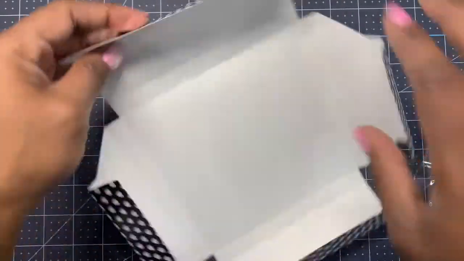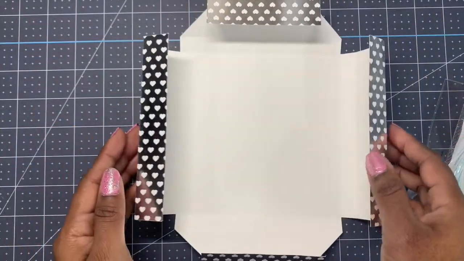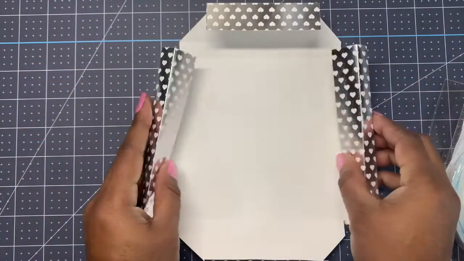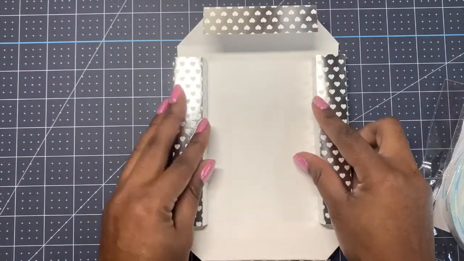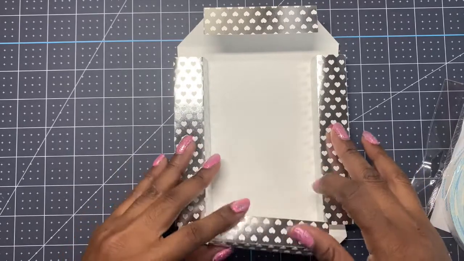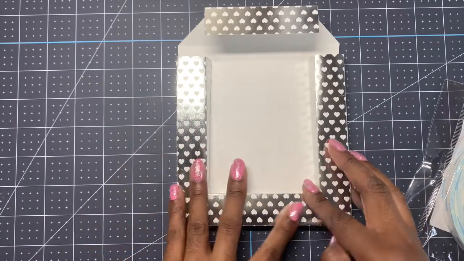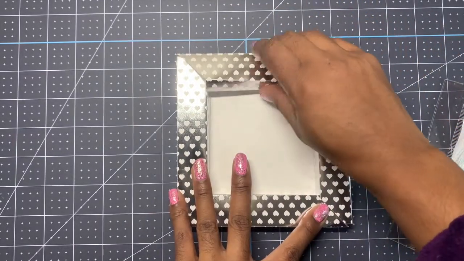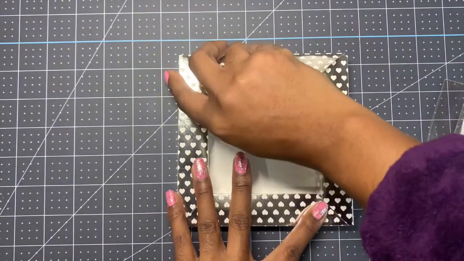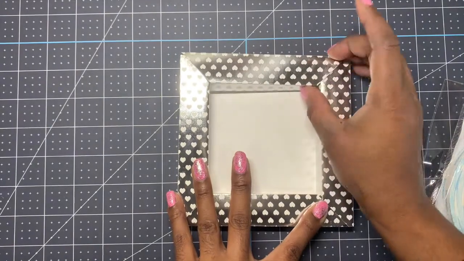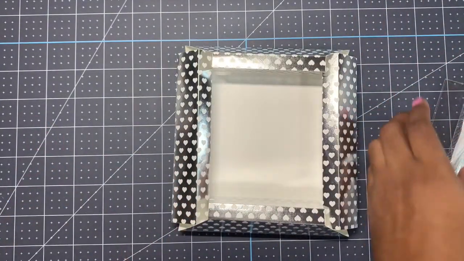What I do first, let me turn it the correct way because I want my hearts to be vertical. I'm going to do the side first. And this is just a dry fit so you can see. Then I'm going to do the top and the bottom. And this is what it's going to look like. All right, so I did my dry fit.